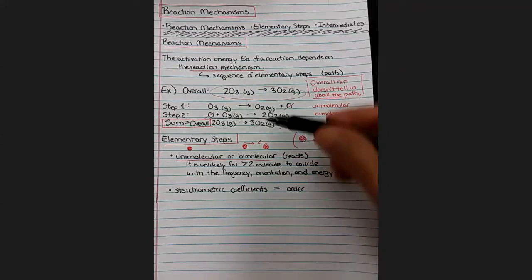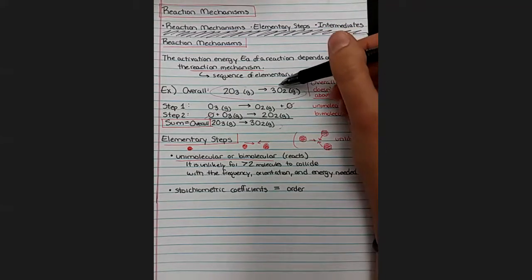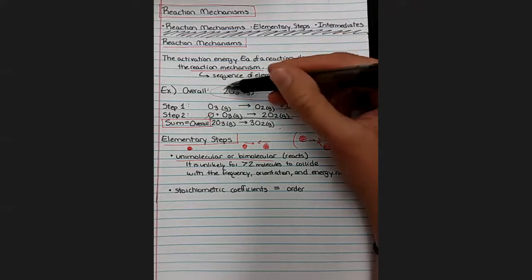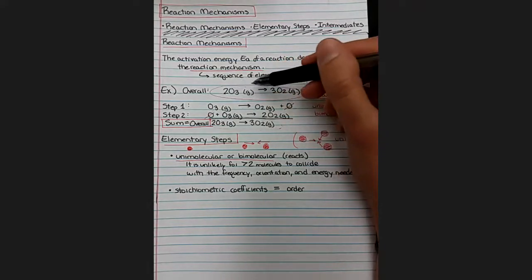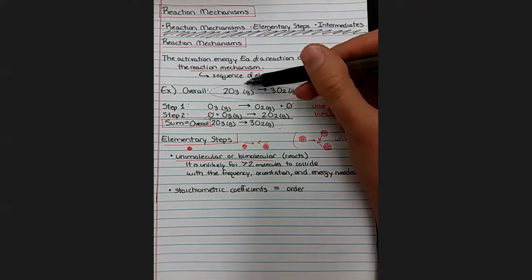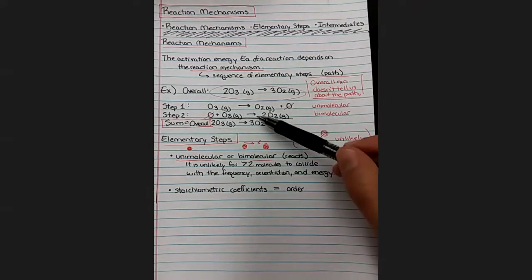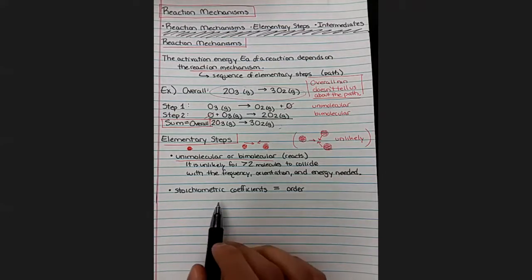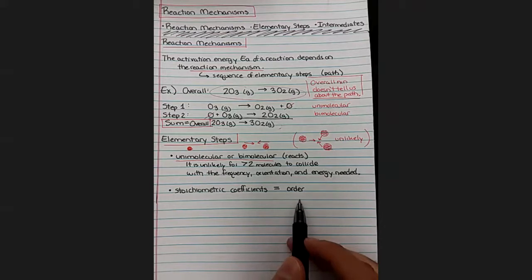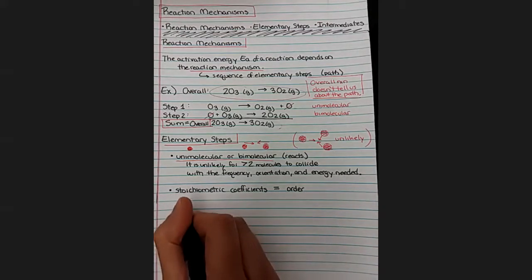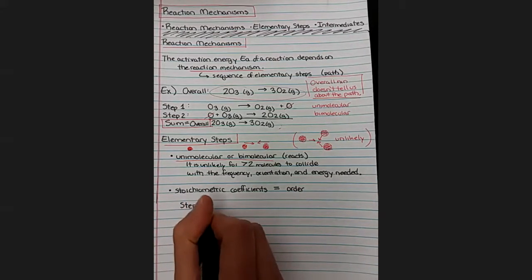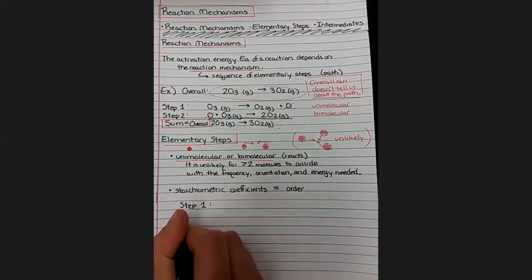The reason we can't do this for a given reaction is because we don't know the mechanism. We can't use this 2 in front of the O3 as the order because we don't know for sure if these two ozone molecules are running into each other. And come to find out, according to the proposed mechanism, they aren't. So for an elementary step, we can do that. We can take that number and turn it straight into the order. So let's practice our newfound skill.